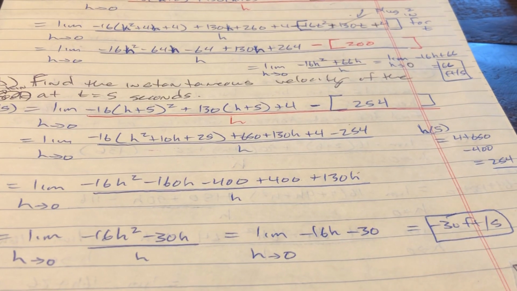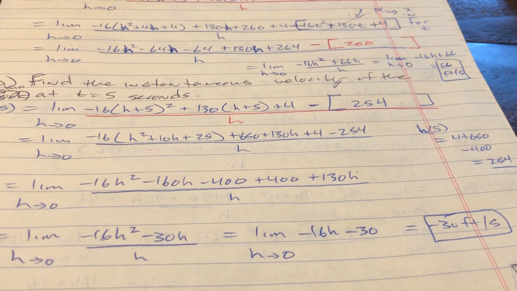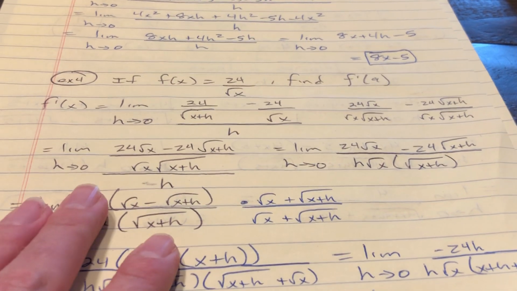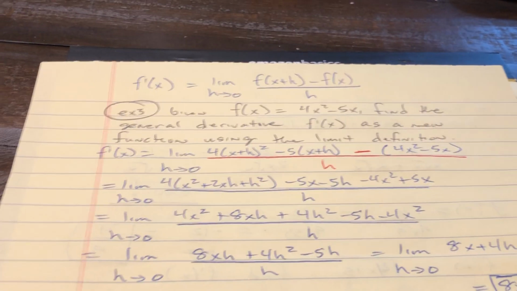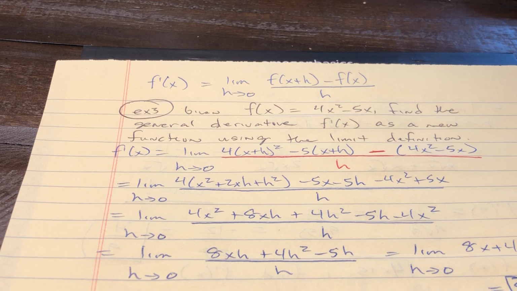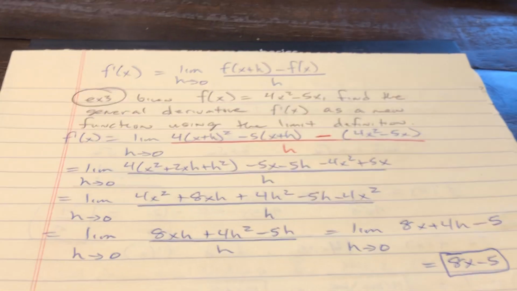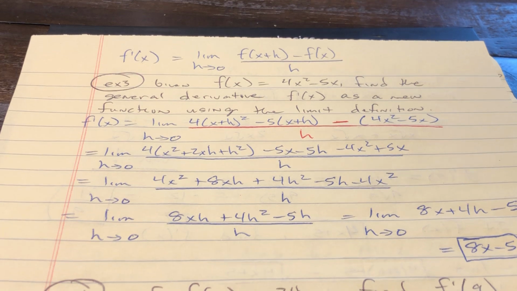And I plug 0 in for h, so it's coming down, negative 30 feet per second. Awesome. It's the difference quotient. It's the definition of a derivative. This time we're plugging a number in for x instead of having an x. So it's very similar to the limit definition of a derivative. That's why it should be relatively easy to have all three things memorized. We just did 3 with velocity, so we should be good. If you see one of those on your homework set, that's how you do it.